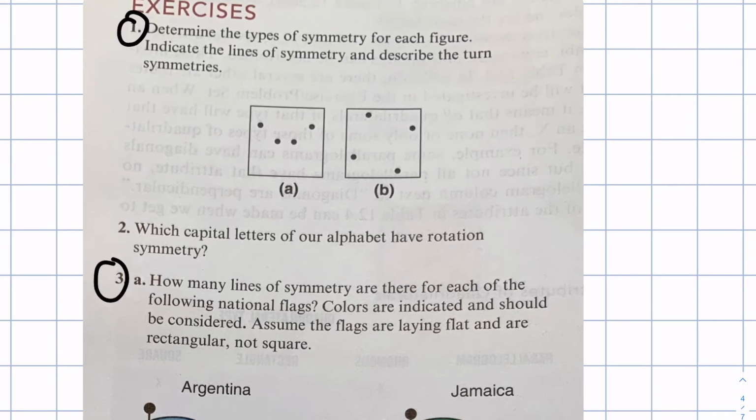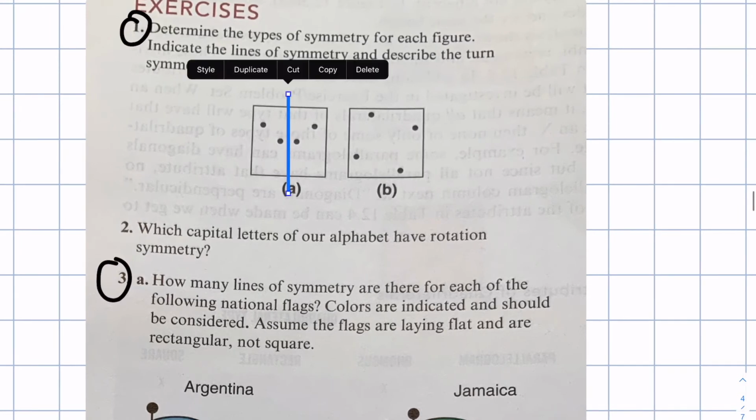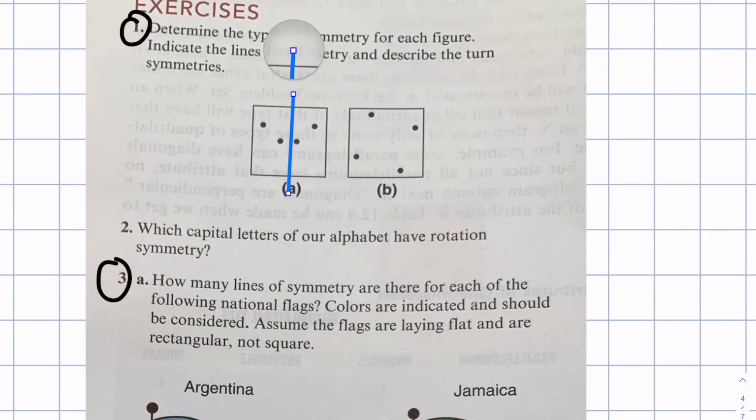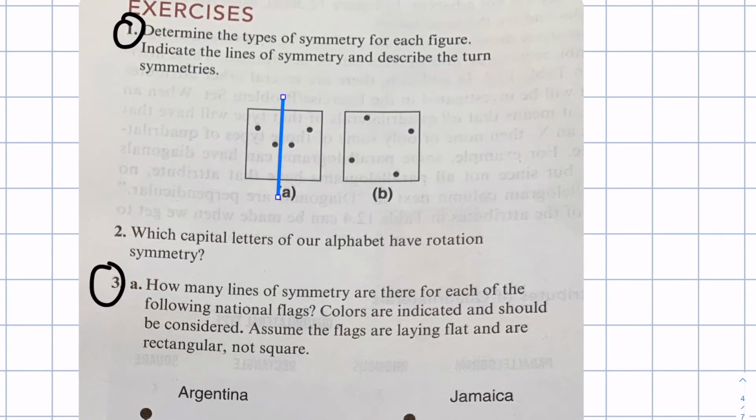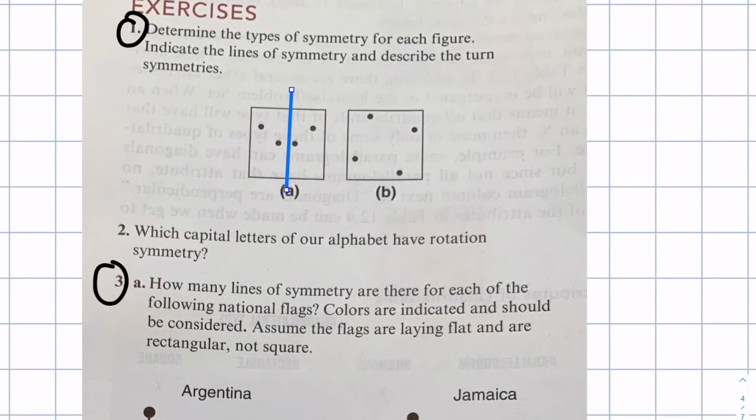So for 1 here, it looks to me like we have some reflection symmetries. Specifically, if I draw a vertical line right down the middle, not super vertical, but there we go, and I were to fold the paper in half here, I'd see that things match up perfectly. Hopefully you get the idea. So it looks like we have a reflection over a vertical line down the center.